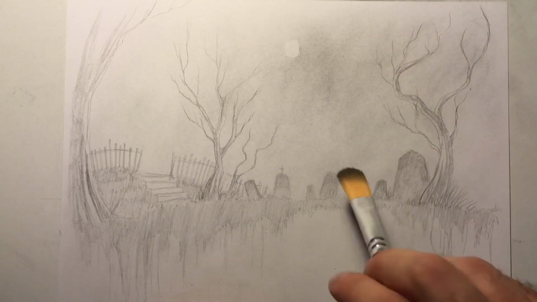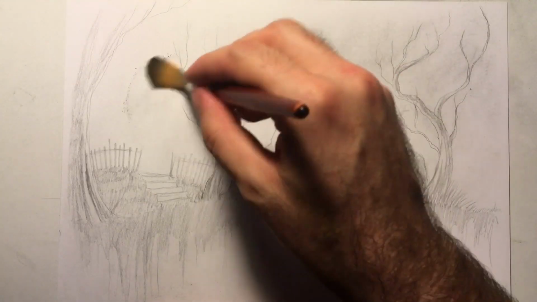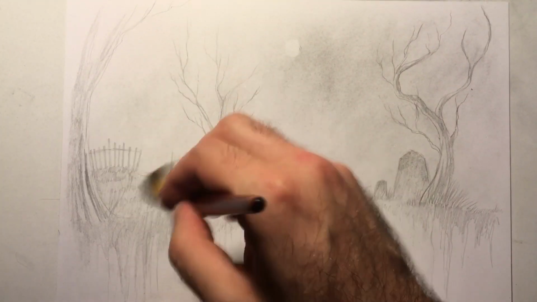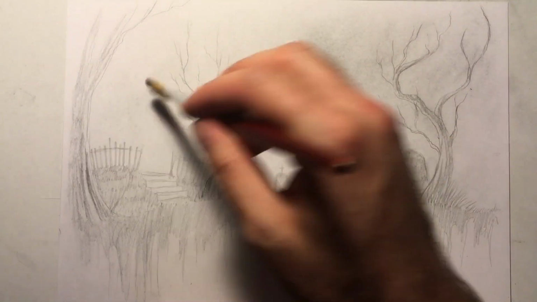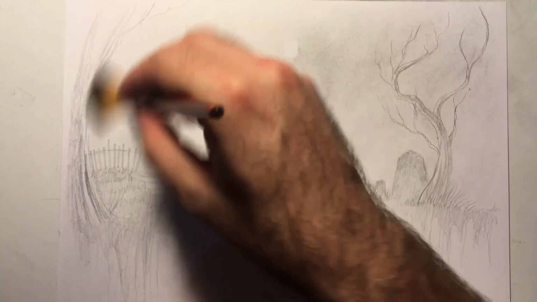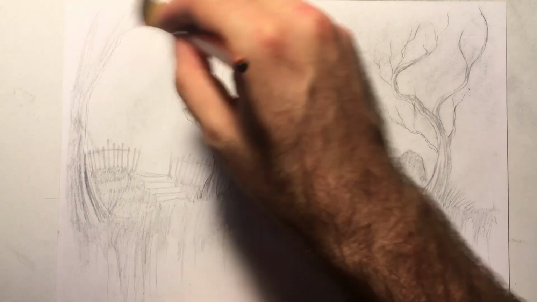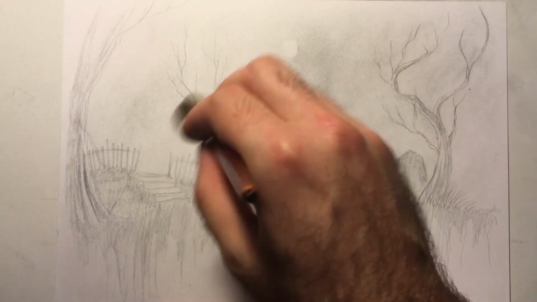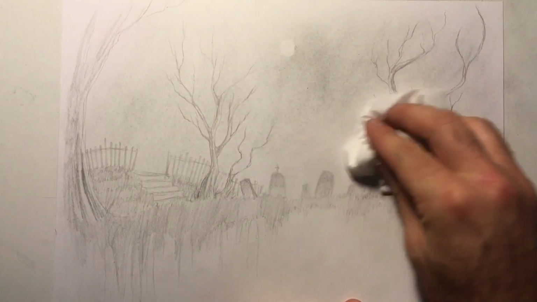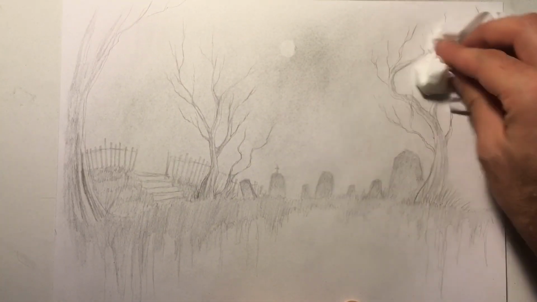You can start to see, especially over here, it's getting more of that foggy kind of appearance. It's going to be more noticeable when we finally do put an eraser in there too. I'm also going to use the tissue. I'm going to go over everything.